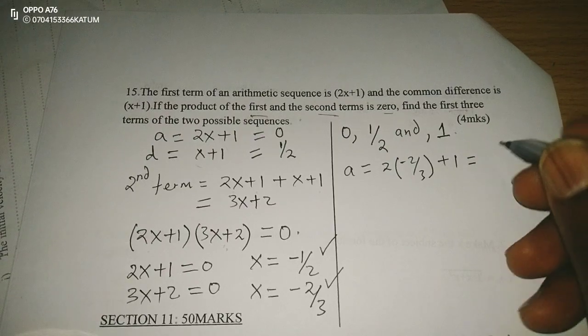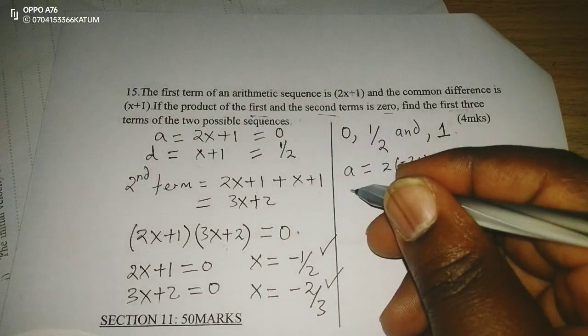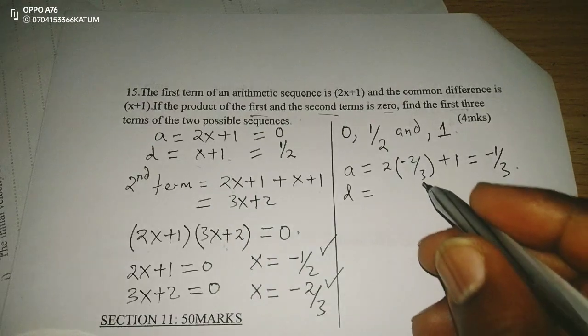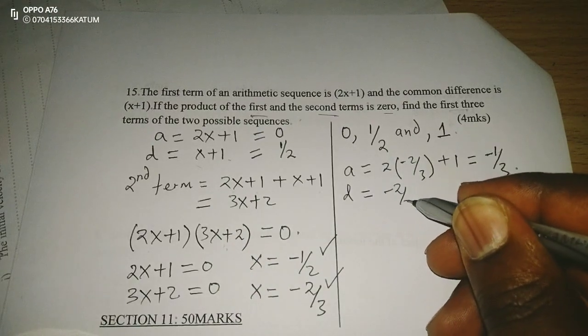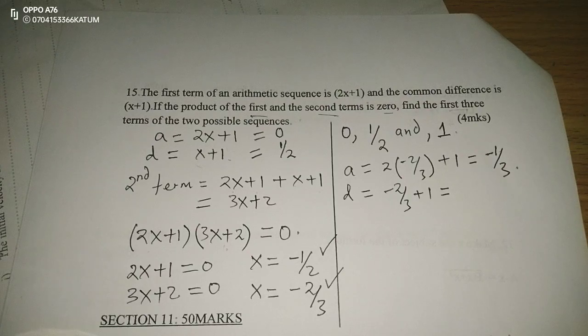This is going to give us negative 1/3 as our first term a. Then for the same case, the common difference is given by x plus 1. So negative 2 out of 3 plus 1 is going to give us a third.